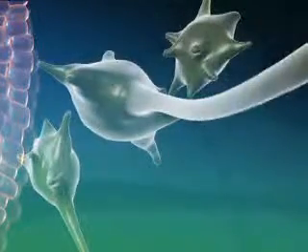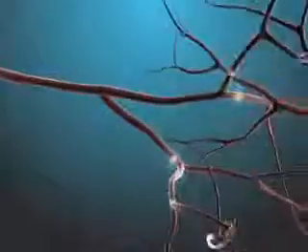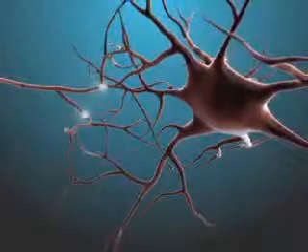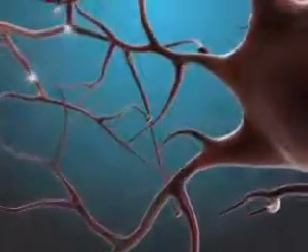The distance a signal must travel determines the axon's length. At a junction called the synapse, communication occurs when a neural impulse at the end of the axon stimulates the release of a chemical neurotransmitter that crosses the synapse to the second neuron's receiving dendrite.